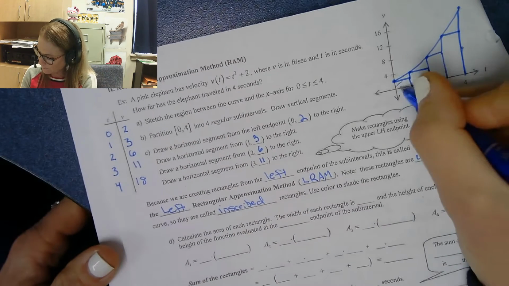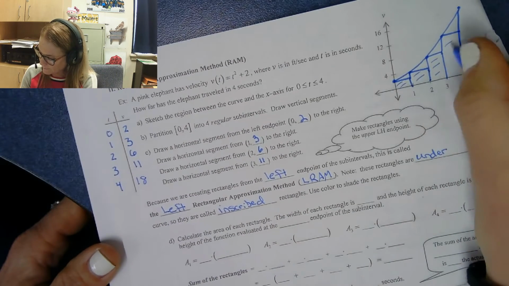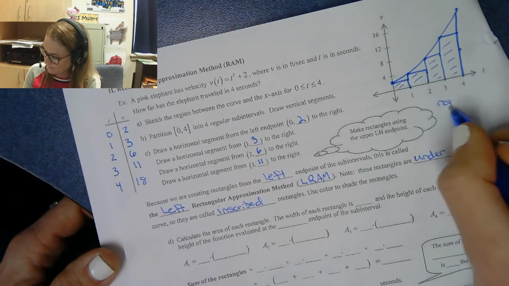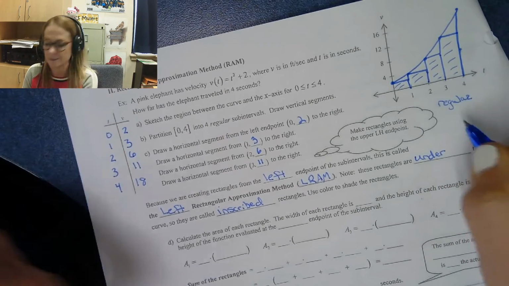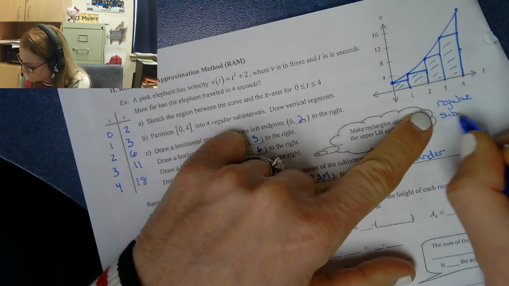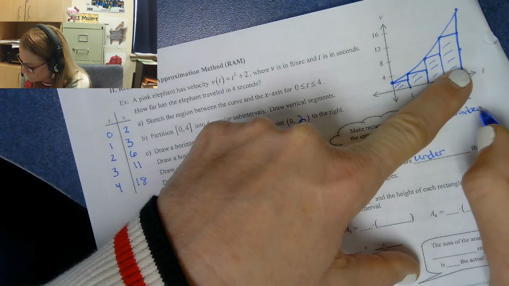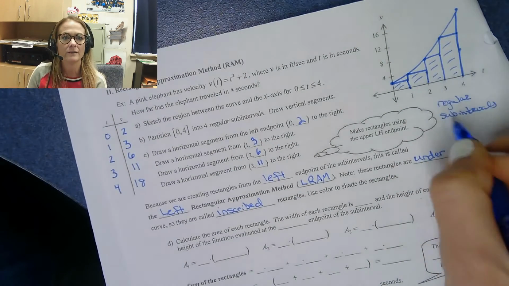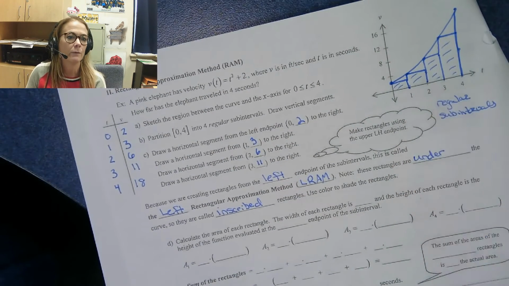Okay, so here we go. Now these are regular subintervals because they each have a width of 1. Okay, so we did regular subintervals. Sometimes they'll be irregular. These are regular.